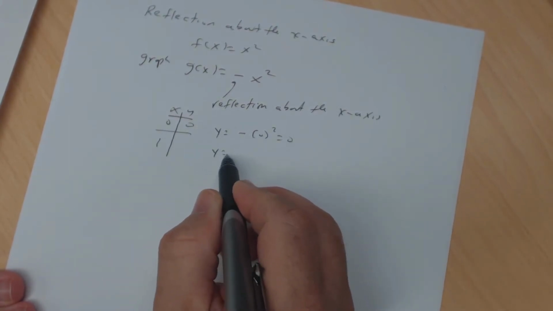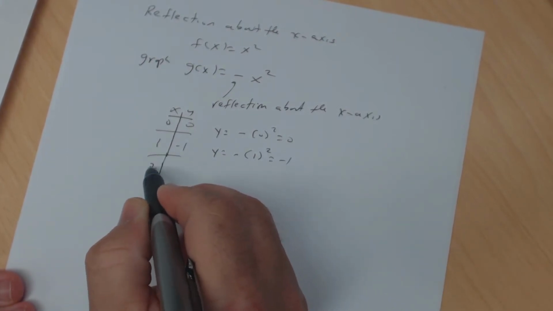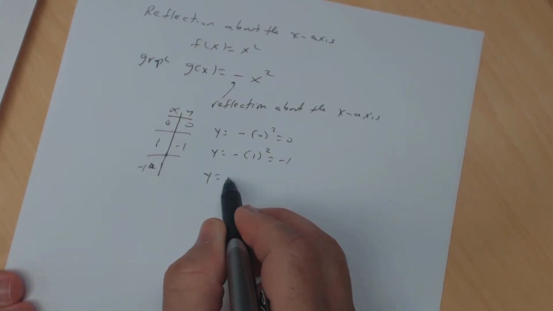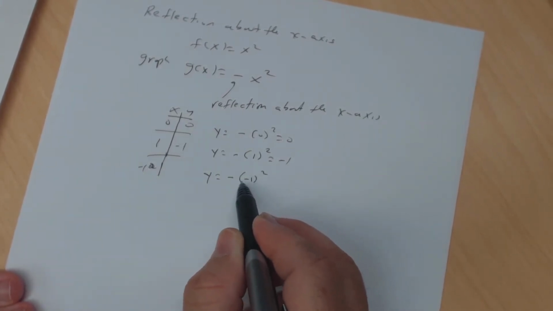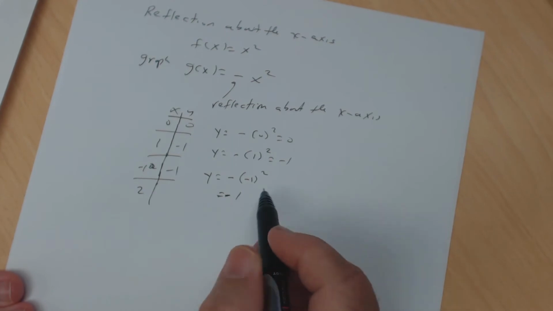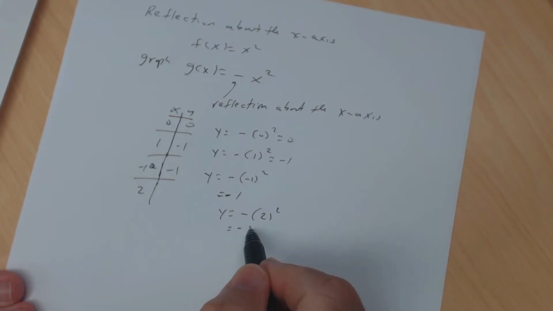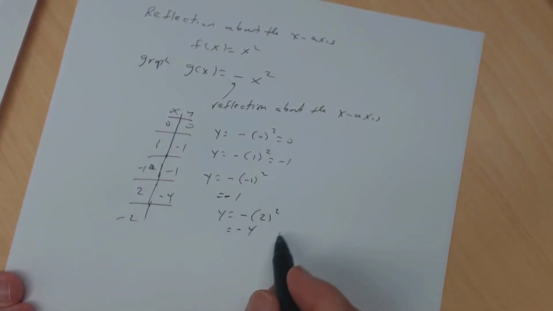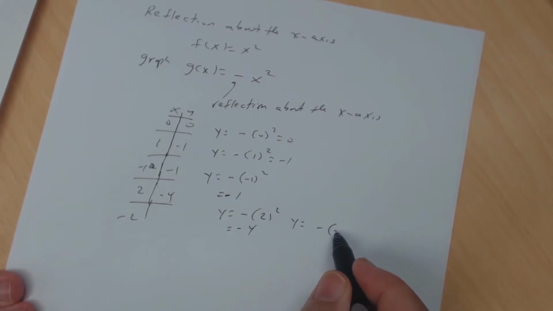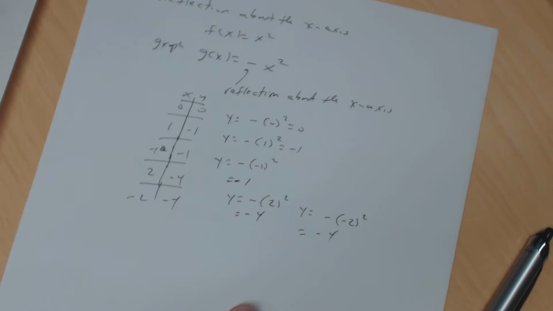If x is 1, I get y equals negative, in parentheses, 1 squared, which becomes negative 1. If x is negative 1, I get y equals the opposite of negative 1 squared. Negative 1 squared is 1, so this is still negative 1. If x is 2, I get y equals negative 2 squared, which becomes negative 4. If x is negative 2, I get the opposite of negative 2 squared. Negative 2 squared is 4, so it becomes negative 4. So basically, that's what we just talked about, okay?